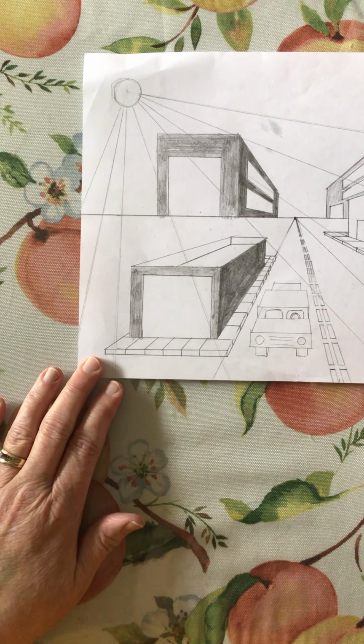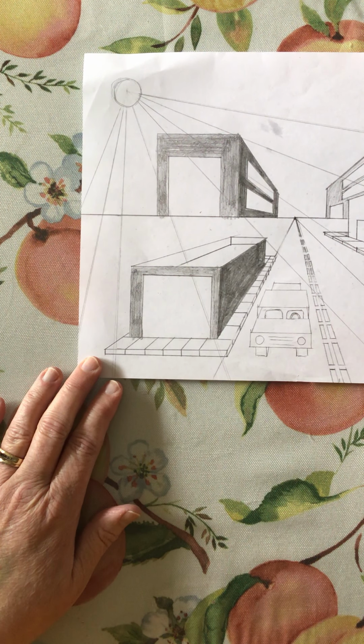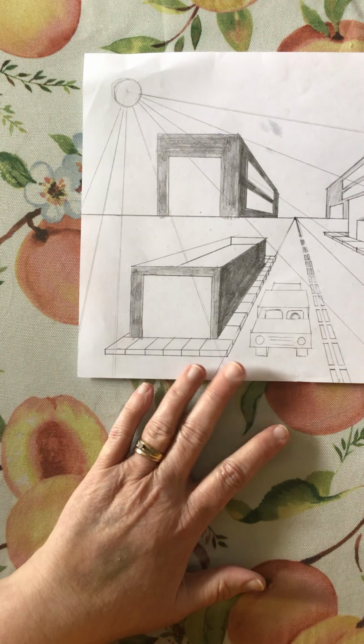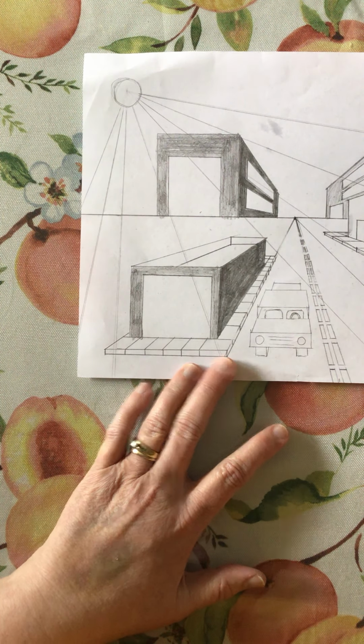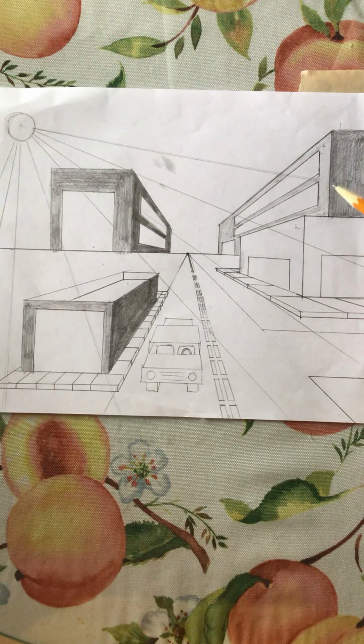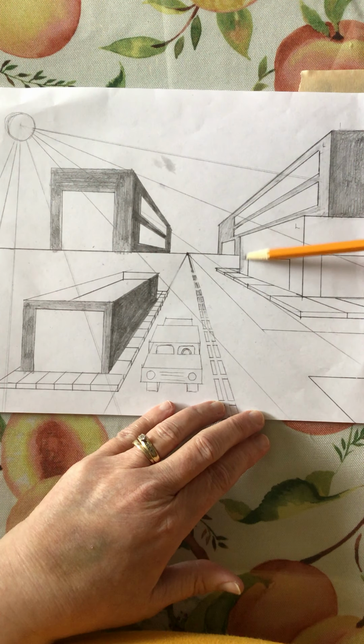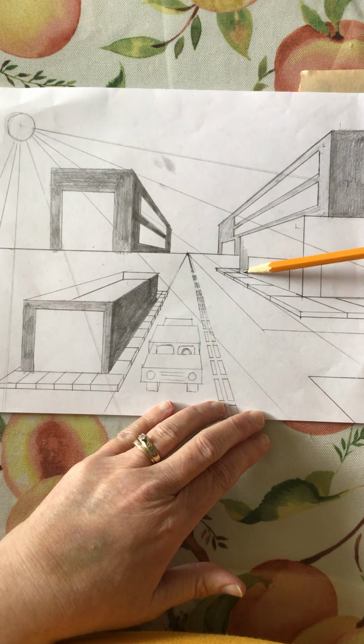Okay. This is going to be really light. Ooh, here we go. Sorry. This is really light.